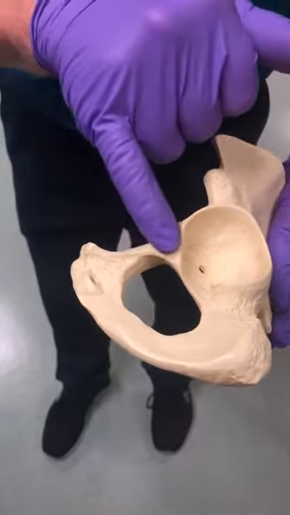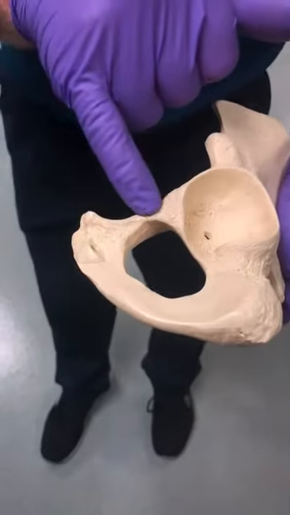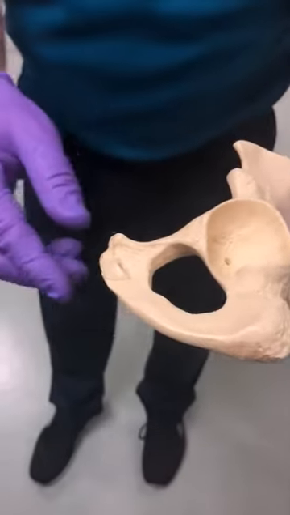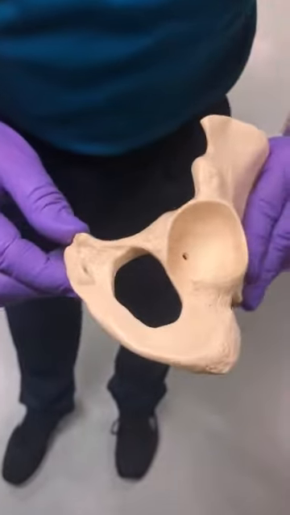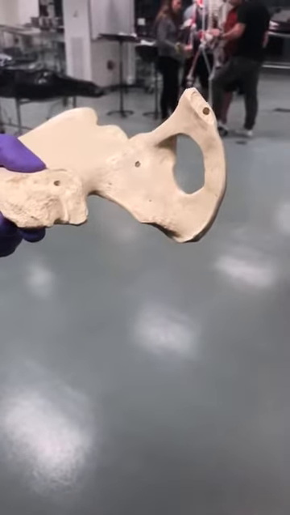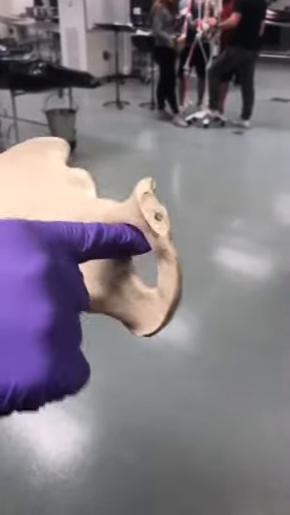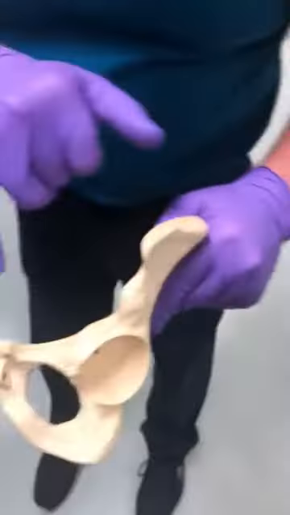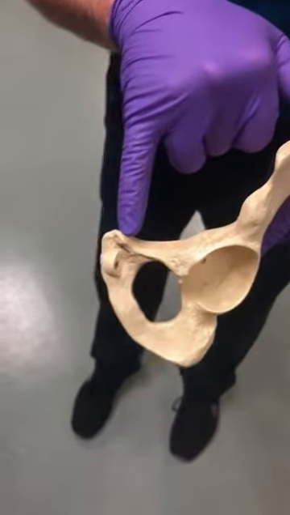This is the obturator crest. Obturator crest. And there's a groove, not nicely illustrated here, but the groove is called the obturator groove right in here for the obturator nerve, artery, and vein. This is the obturator foramen. This is the pubic tubercle right over here.